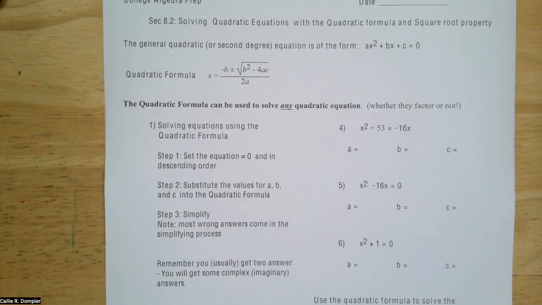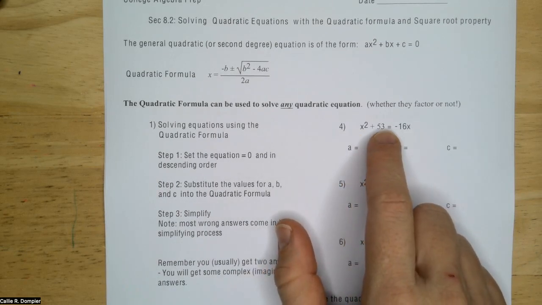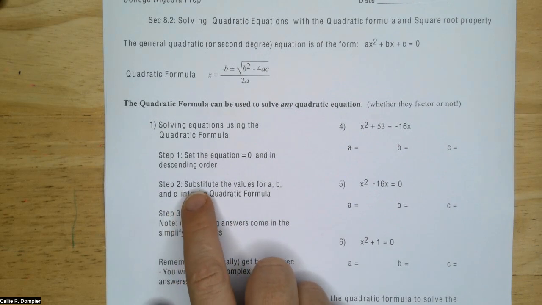If it doesn't factor, go to the quadratic formula to find an answer that's probably not going to be a whole number. The first step of solving equations using the quadratic formula is to set the equation equal to 0 and put it in descending order. So it should always be x squared, then the x value, and then the constant. Step 2 would be to substitute.